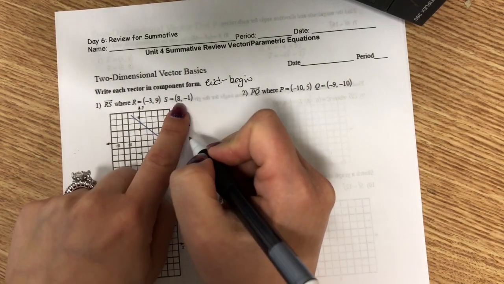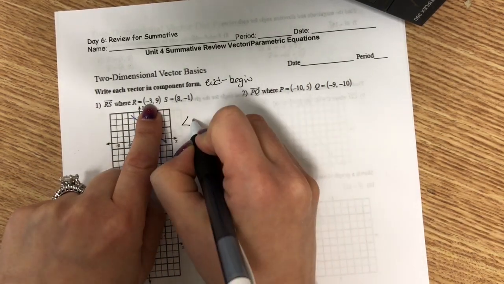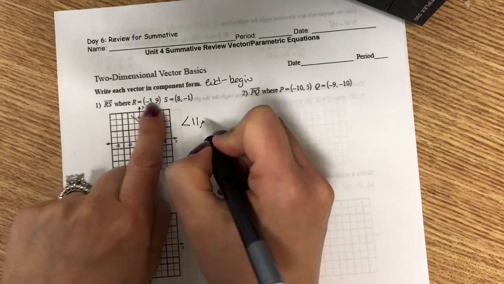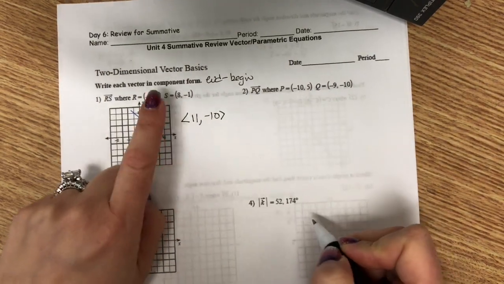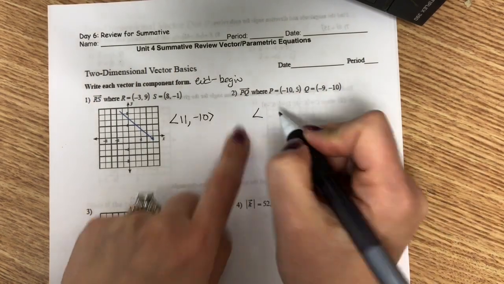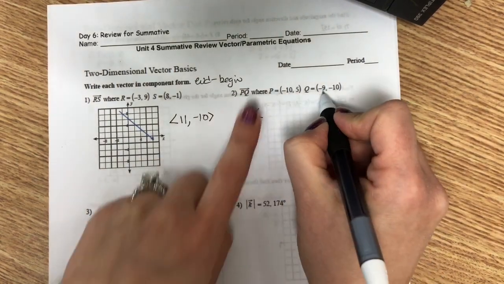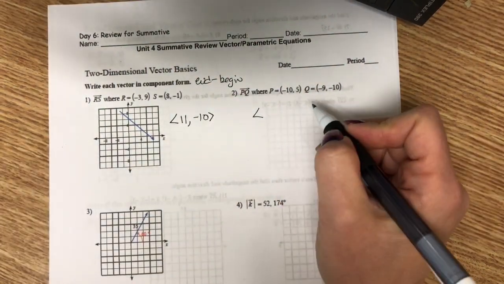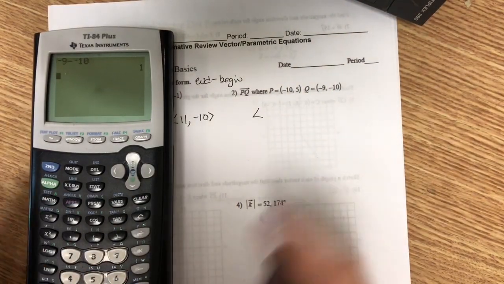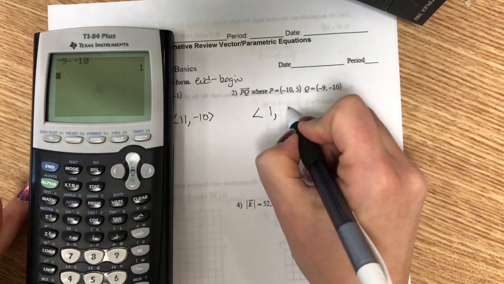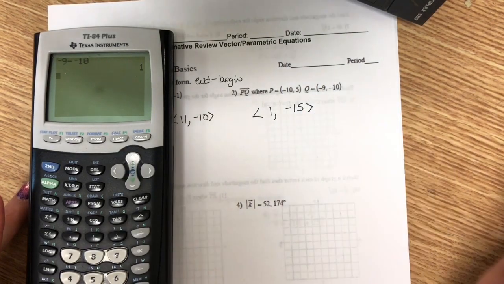So we're going to do 8 minus negative 3 and negative 1 minus 9. End is Q, so negative 9 minus negative 10, and you can use your calculator. Negative 9 minus negative 10, negative 10 minus 5.